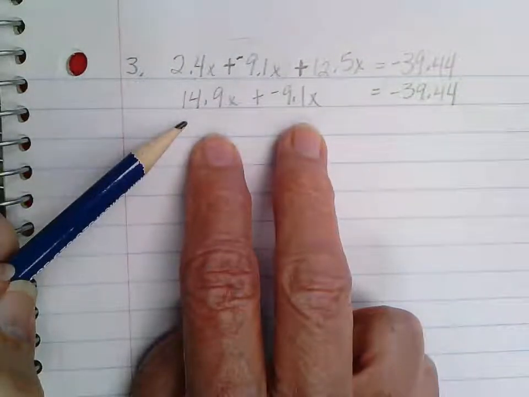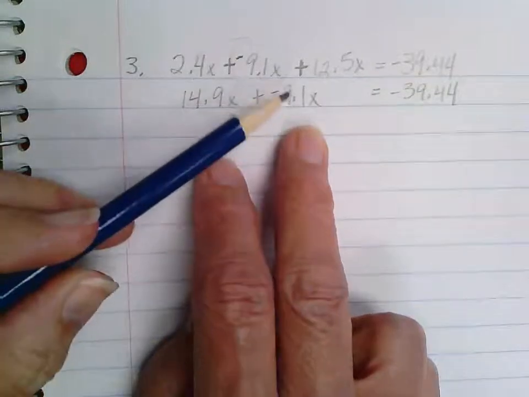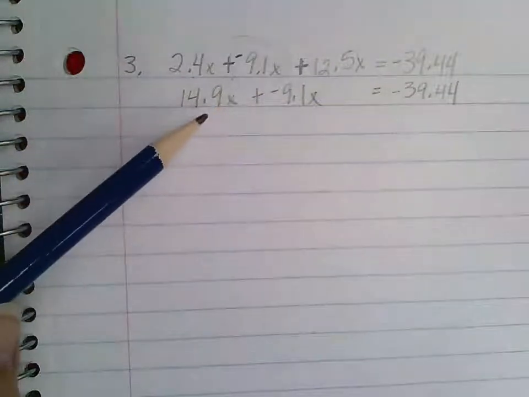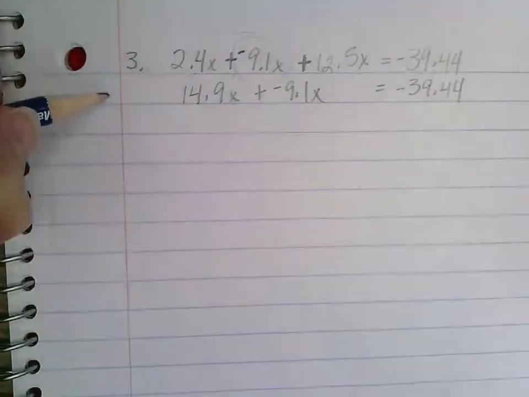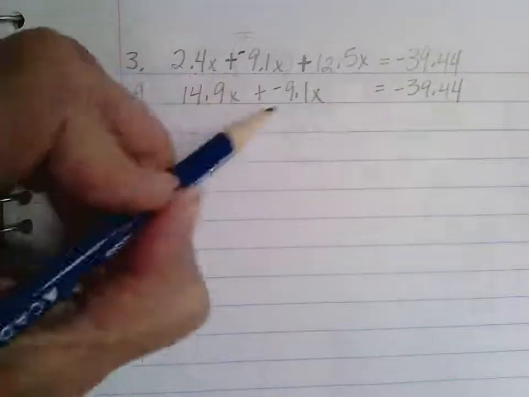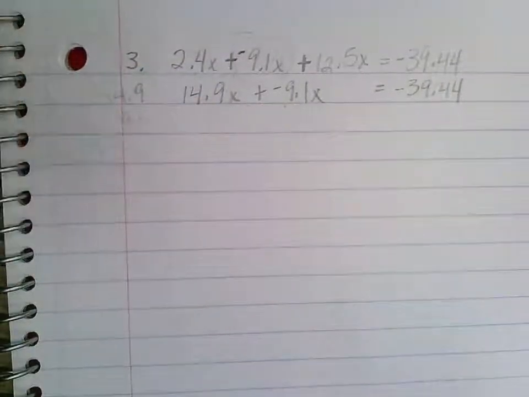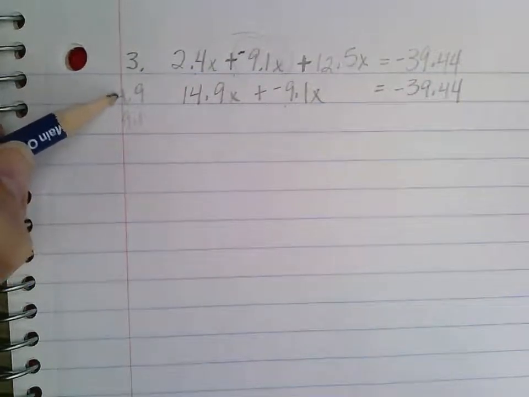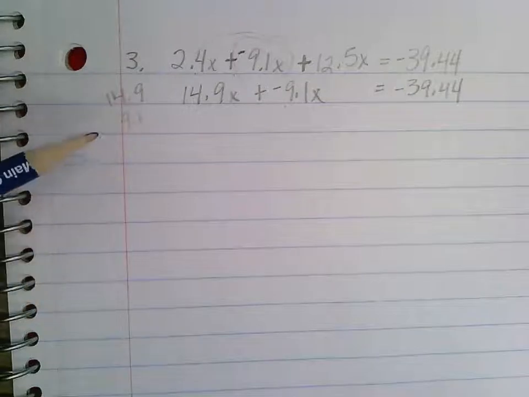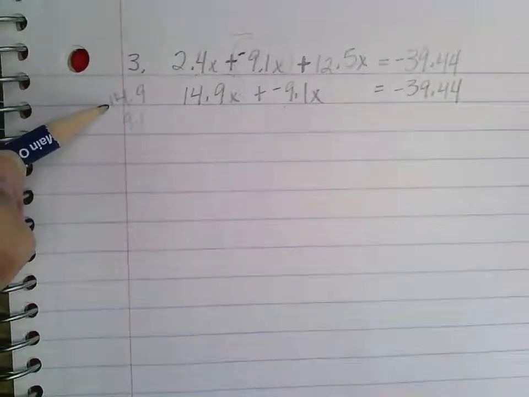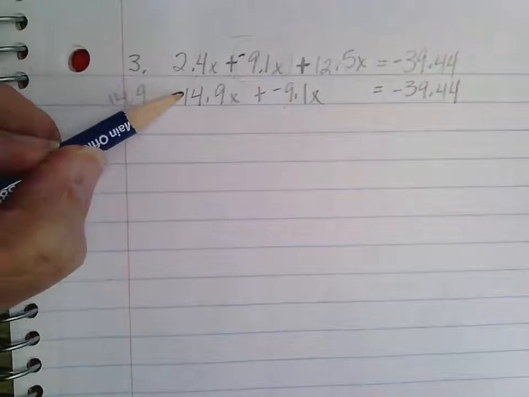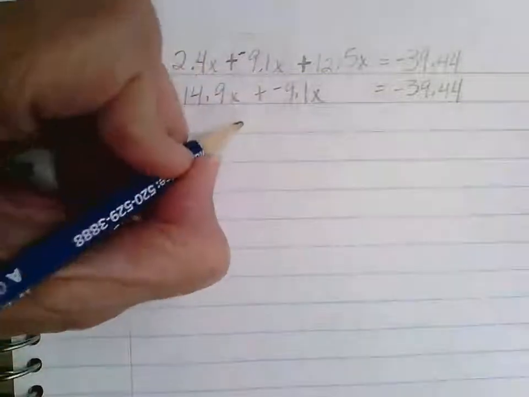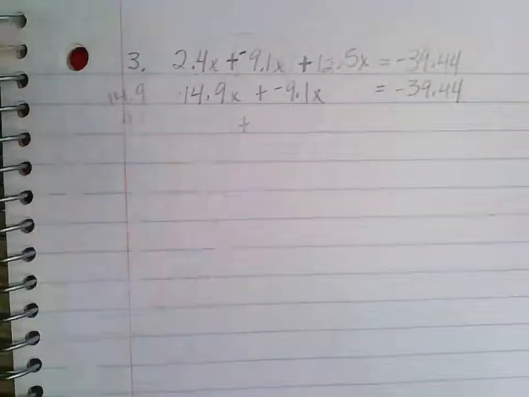Now when I add these together, a positive plus a negative. Remember, this is not multiplying. What I have to do is think of my absolute values. My absolute values are 14 9/10 and 9 1/10. And when I look at my absolute values, I see which of the absolute values is the largest. And 14 9/10 is the largest. The sign on 14 9/10 in the problem is positive. So I'm going to end up with a positive answer.